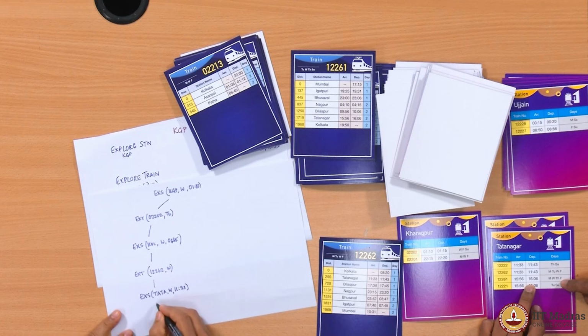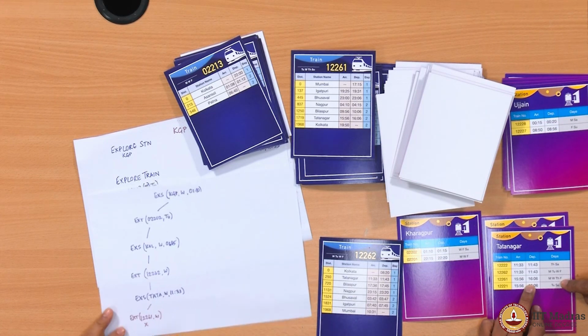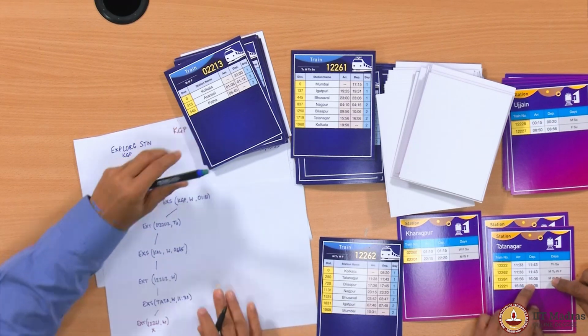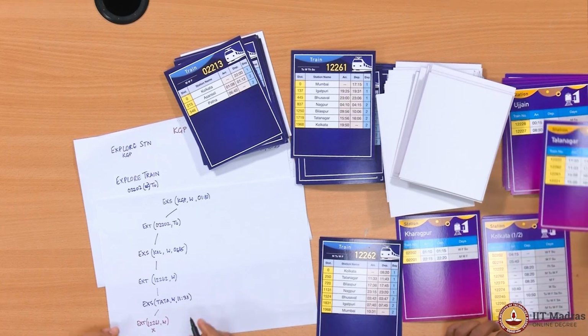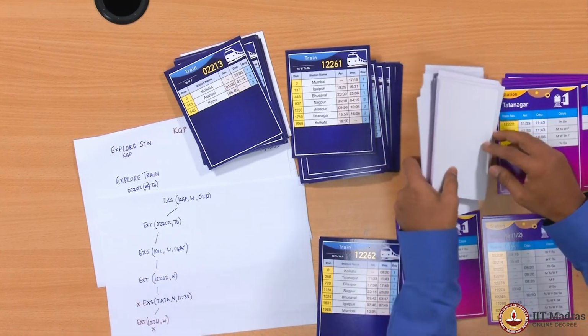So this will do an explore train 12261 on a Wednesday, which will just stop. And this train is just continuing, so there's nothing to do with this Tata Nagar. I can put Tata Nagar back, so Tata Nagar is also done. Basically, we have nothing more to do with Tata Nagar.